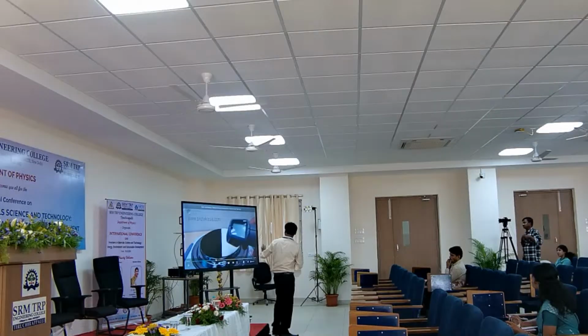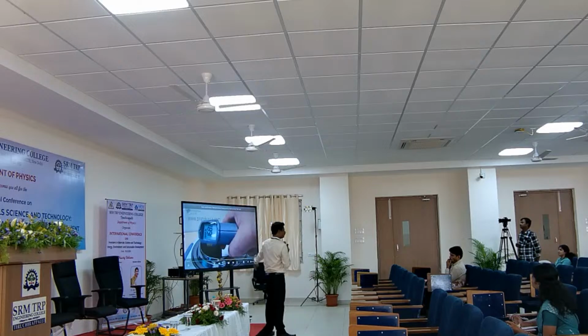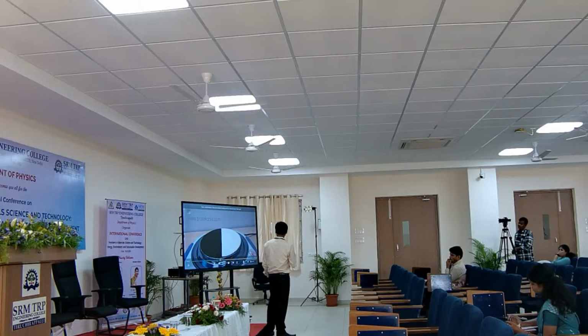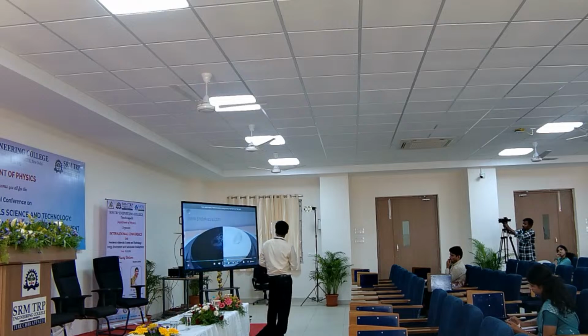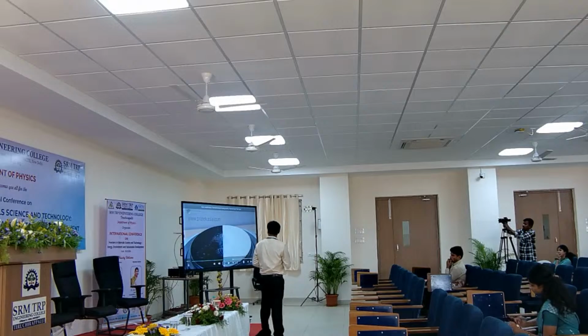So this is how people observe it. This is a hot plate. One side of the hot plate is coated with the material and one side is empty. Here the temperature is 168, here it is 198, 192. You can see the difference between the two.